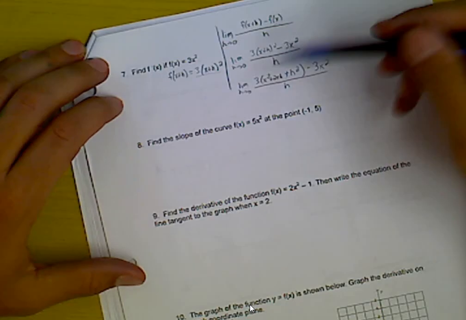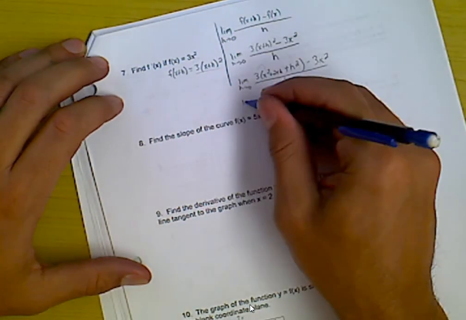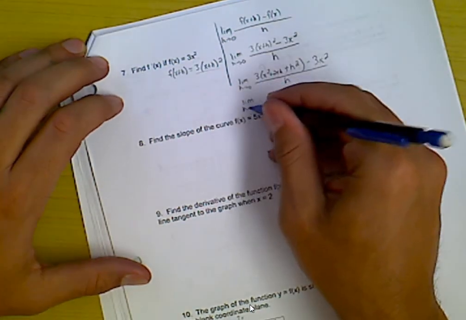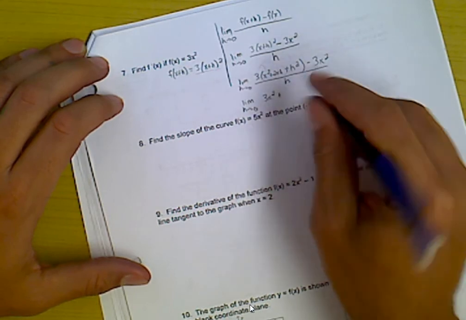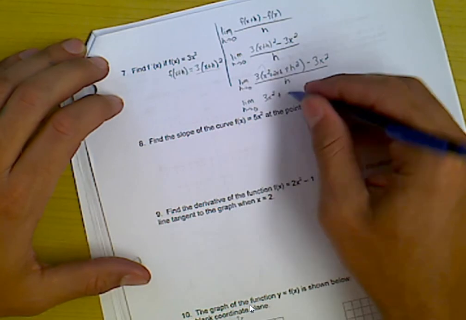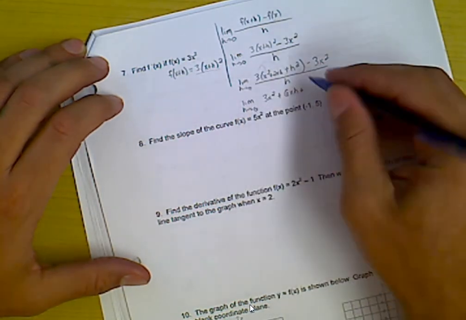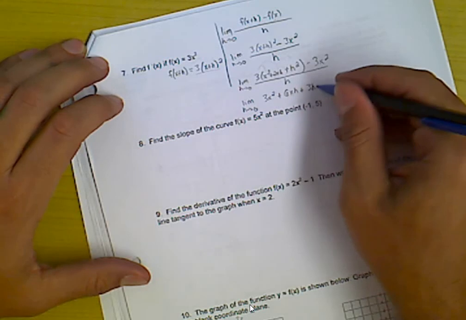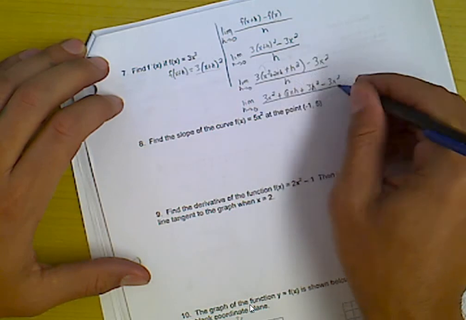I'm going to distribute the 3 to everything. So limit as h goes to 0, I'll get 3x squared plus the 3 times the 2, 6xh, plus the 3 times the h squared, 3h squared, and then minus 3x squared. All of that divided by h.